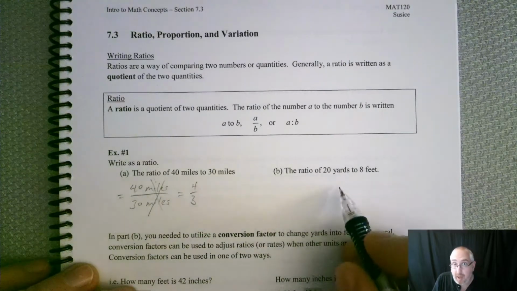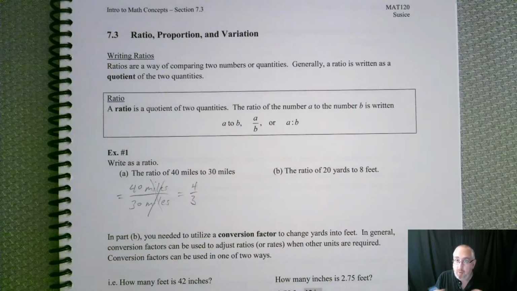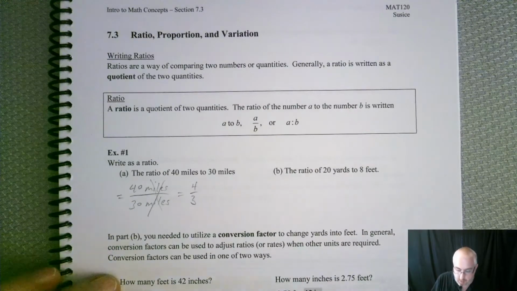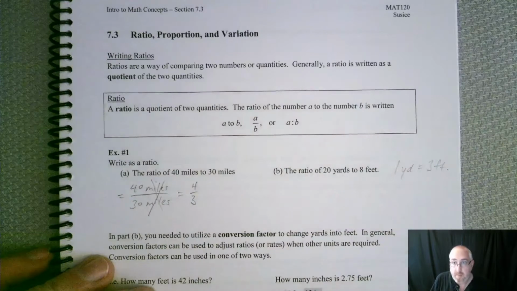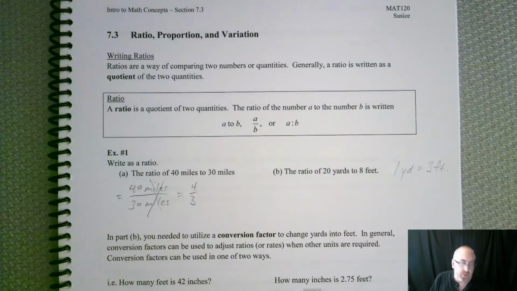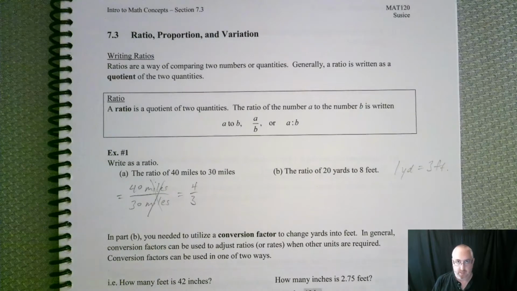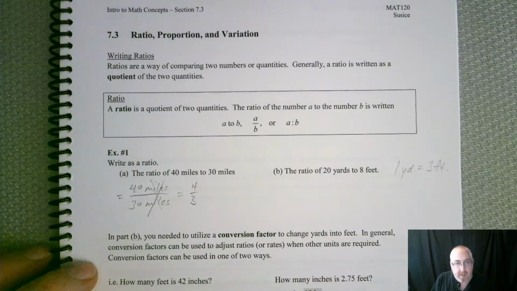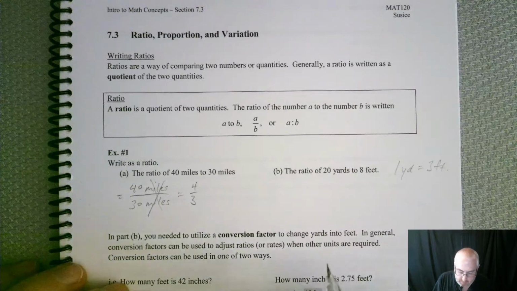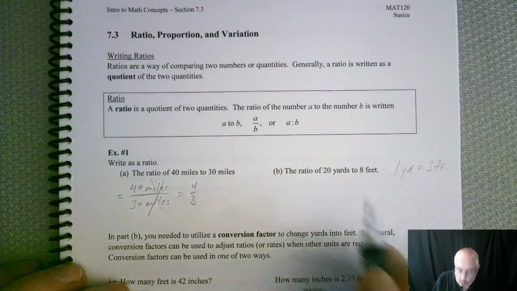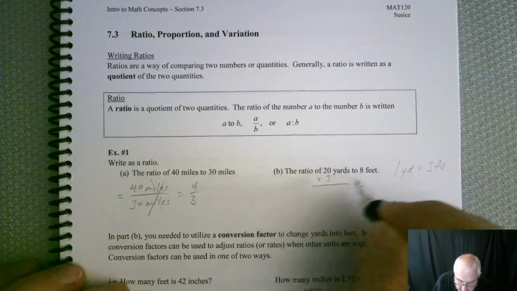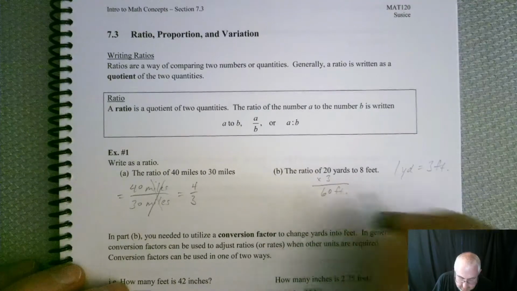So how do we do that? Well, you have to know how those two units are related. If you don't know off the top of your head, that's okay. A lot of these conversions will be given to you. So in this case, 1 yard is equal to 3 feet. That's something that you should try to commit to memory. It's one of many conversions that you should kind of know in the back of your mind. But like I said, if you don't, it's not the end of the world. You'll still be okay. So once we know that 1 yard is 3 feet, we can just quickly multiply this 20 by 3, and that changes it to 60 feet.